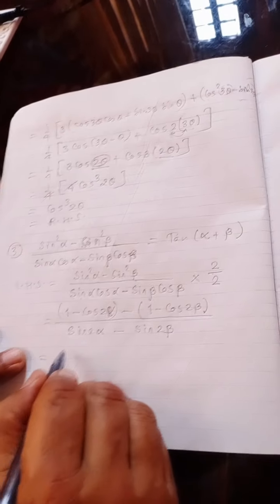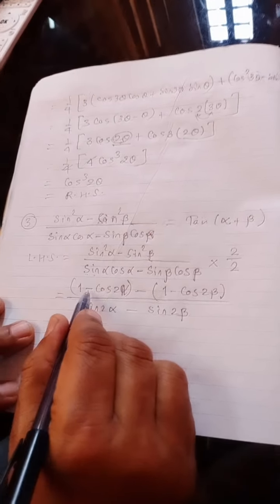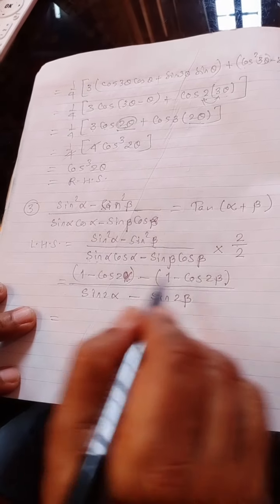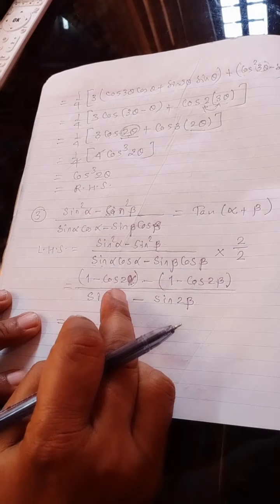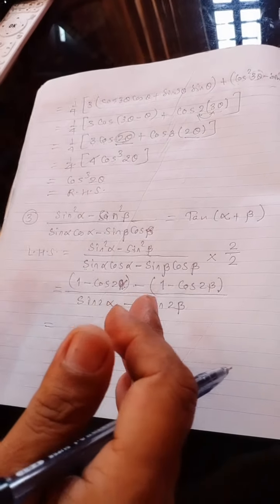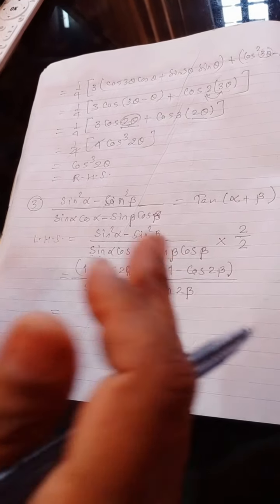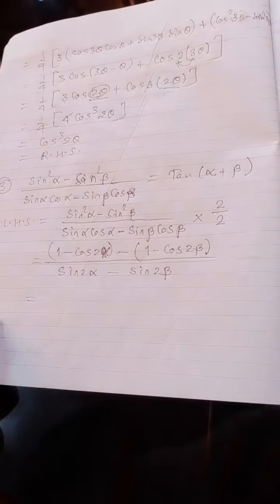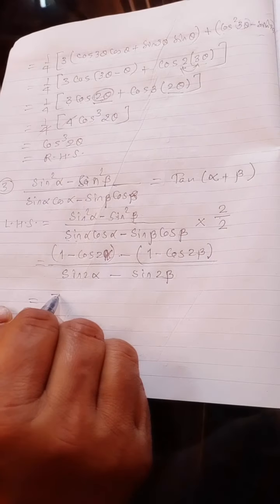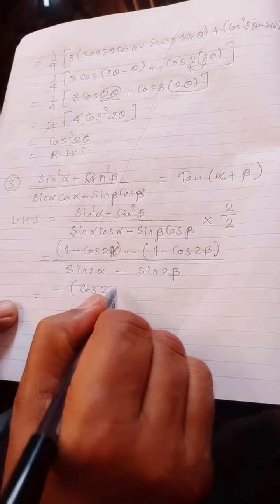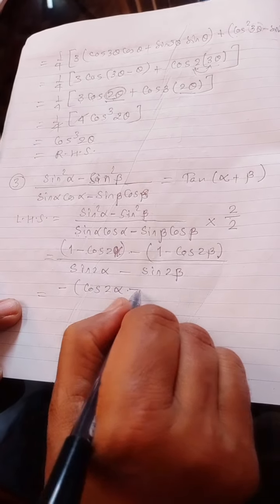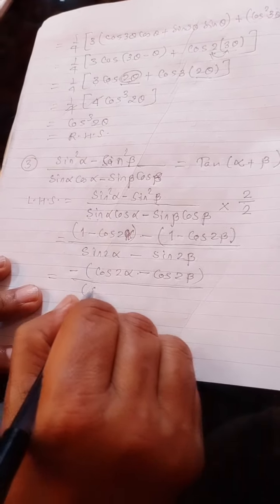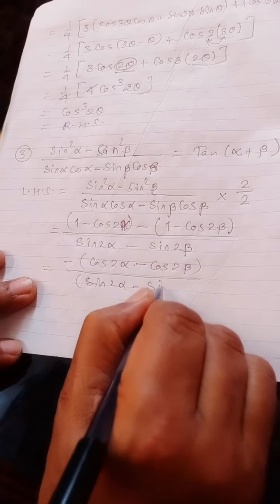If we open the bracket, then we get 1 cancel. Then 2 alpha cos 2 alpha becomes negative and cos 2 beta becomes positive. But as compared to alpha and beta, to write in the order, we have to take alpha at first according to the right hand side. That's why we have to take minus common. Cos 2 alpha, then minus plus minus cos 2 beta we can get here. And in denominator, sine 2 alpha minus sine 2 beta.